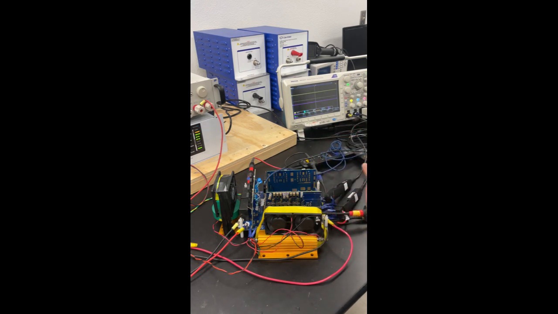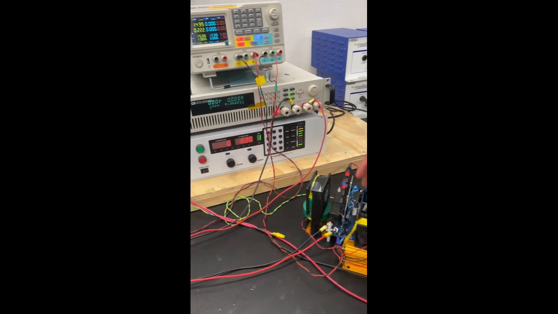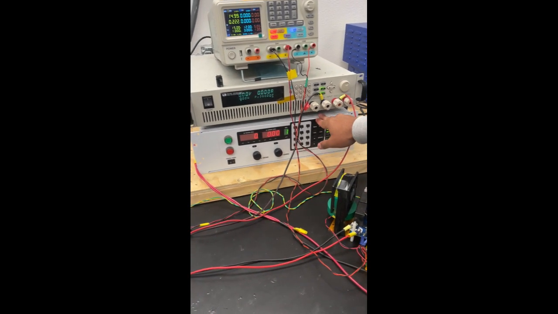Here I'm showing the setup for testing this particular converter. As you can see, I hooked up the input. The input is a nominal 400 volts, which is being provided by this Magna power supply, which is 1000 volt rated. So this provides 400 volts at the input.